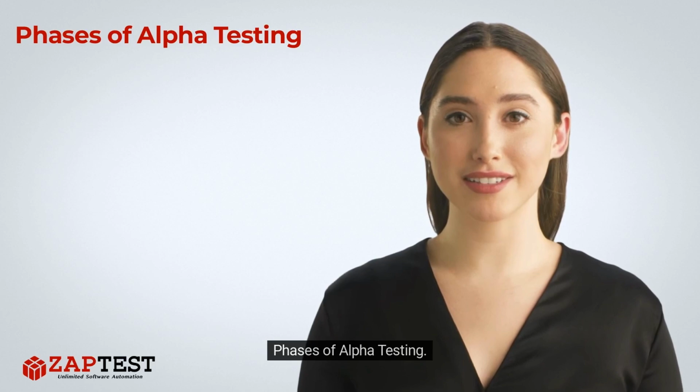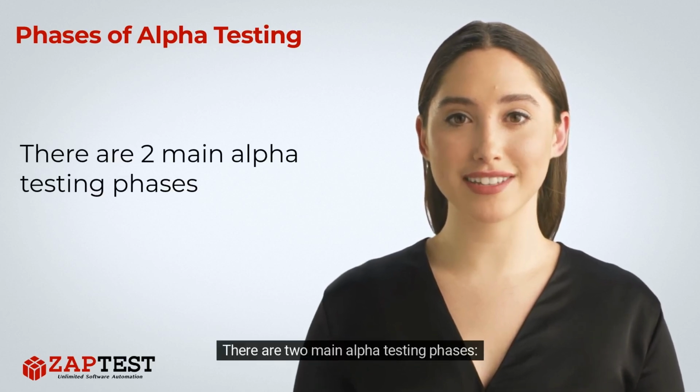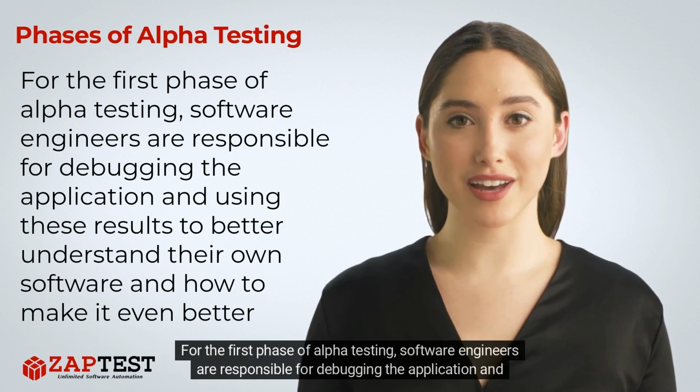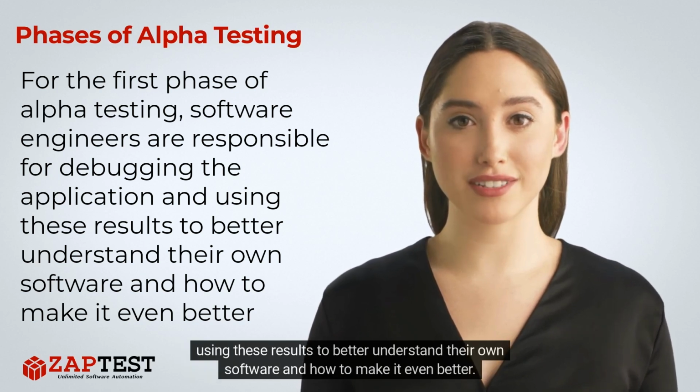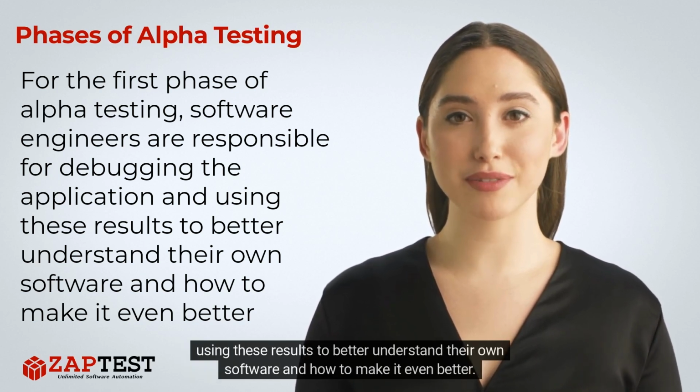Phases of alpha testing. There are two main alpha testing phases. 1. Phase 1. For the first phase of alpha testing, software engineers are responsible for debugging the application and using these results to better understand their own software and how to make it even better.